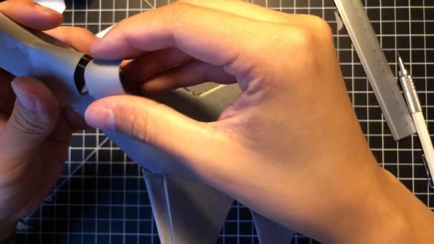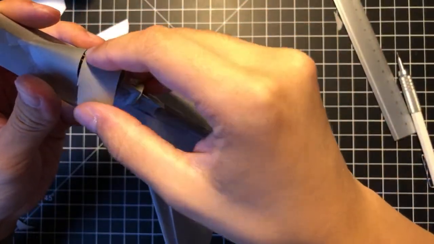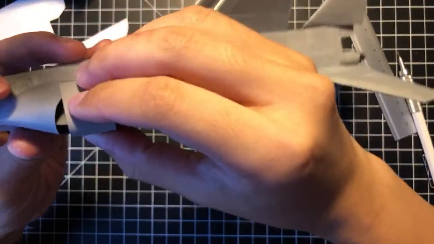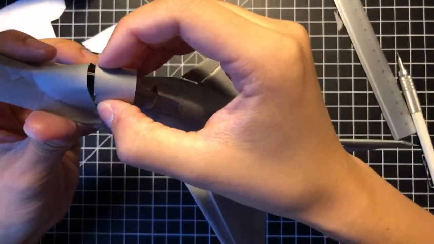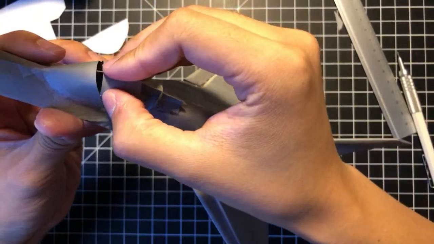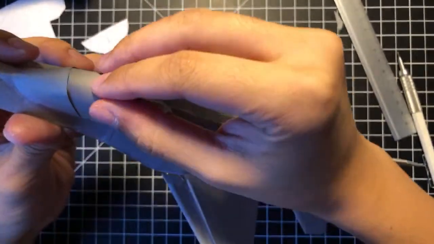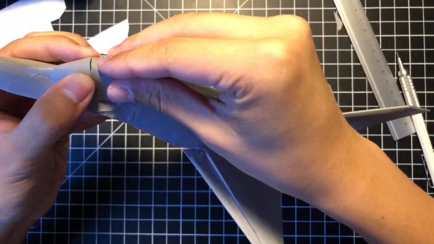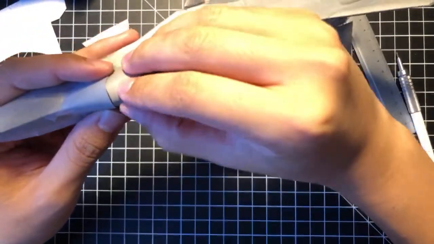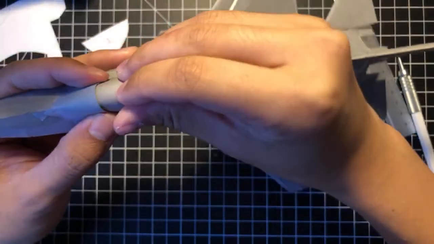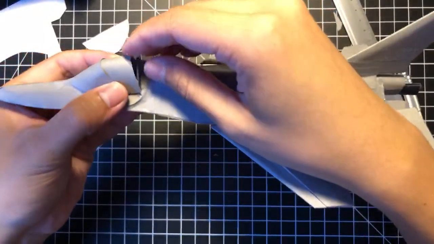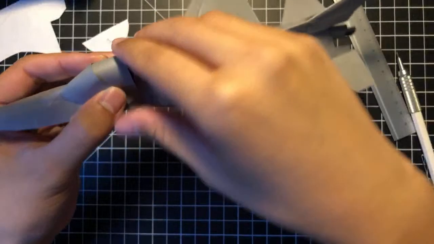I'd say this is like the fun bit, right? This is pretty fun to me. When you get everything to fit and everything just clicks into place and works, that's what I live for. And when things don't go your way, then you're just disappointed.